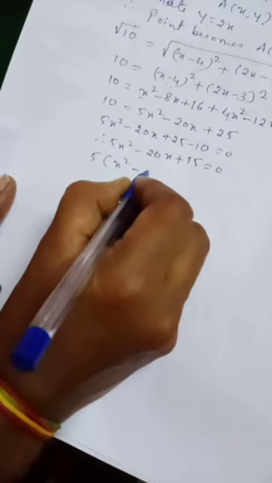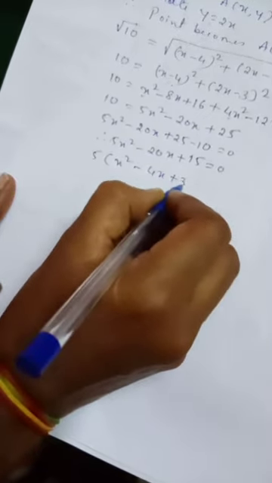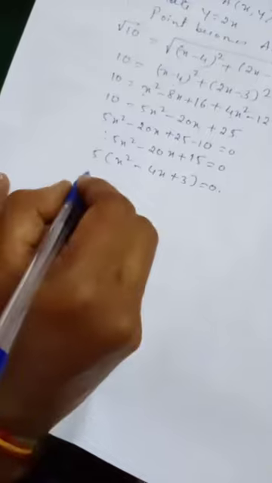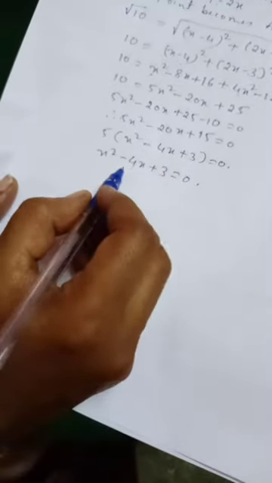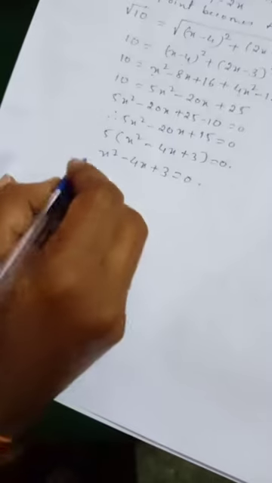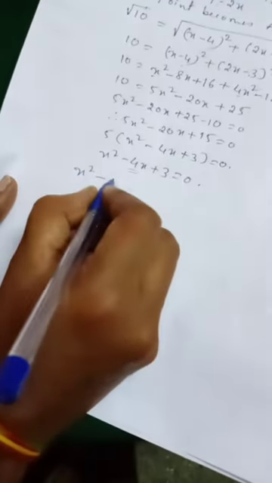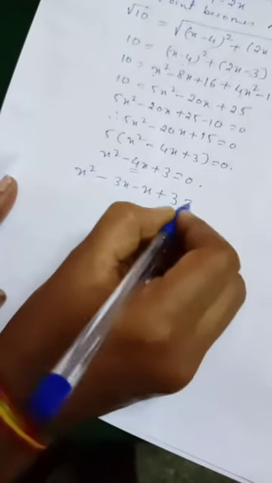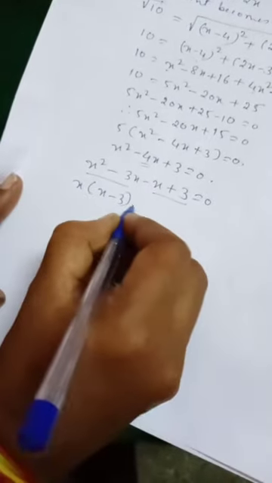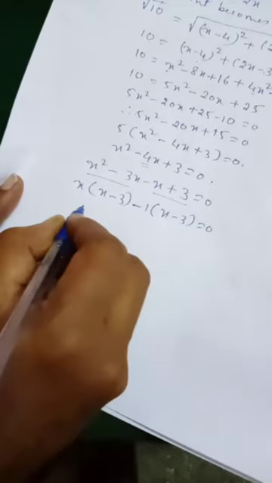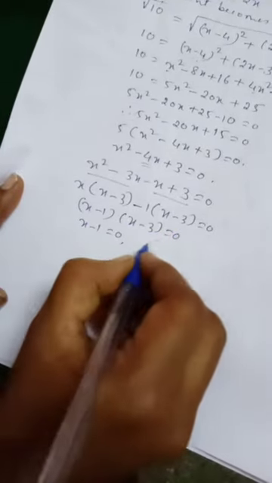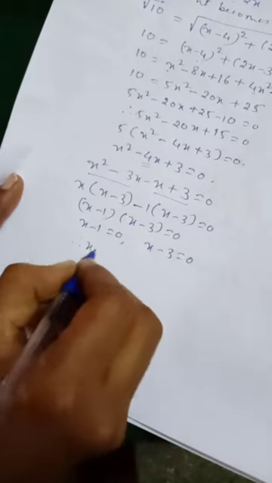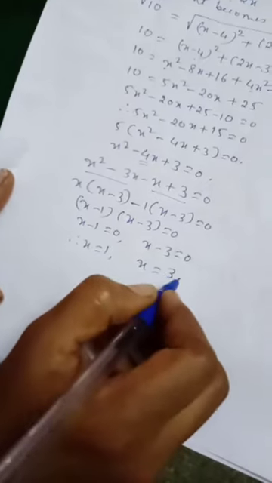x squared minus 4x plus 3 is equal to 0. After using the factorization method, we write 4x as 3x plus x, so x squared minus 3x minus x plus 3 is equal to 0. What is common? Take out x common: x(x minus 3) minus 1(x minus 3) is equal to 0. So (x minus 1)(x minus 3) is equal to 0. x minus 1 equal to 0 and x minus 3 equal to 0. Therefore x equal to 1, x equal to 3.